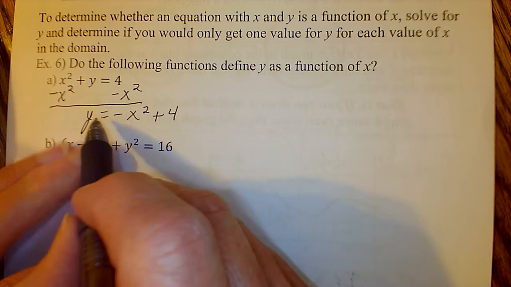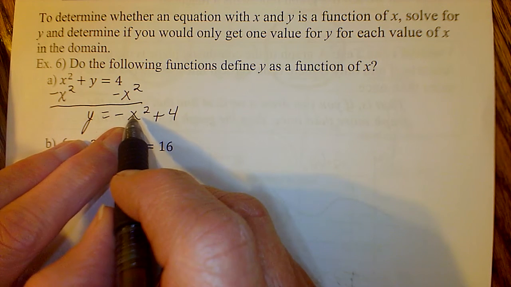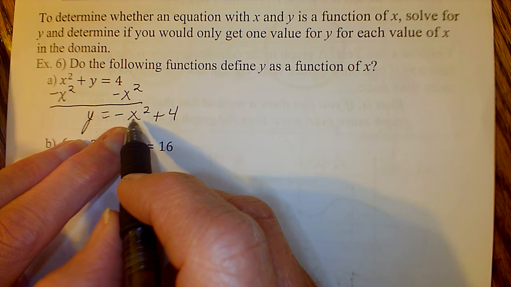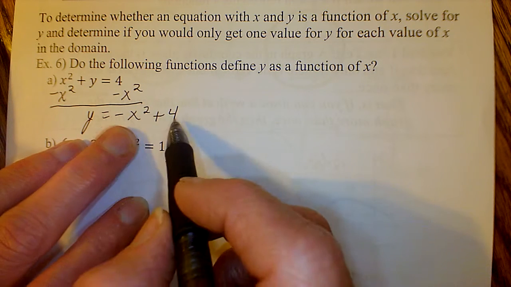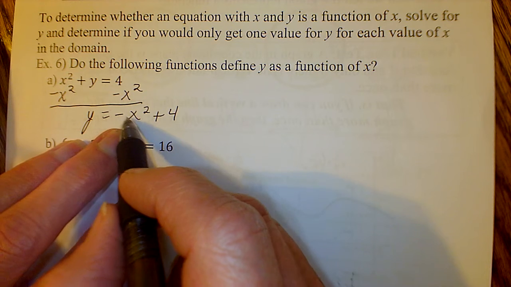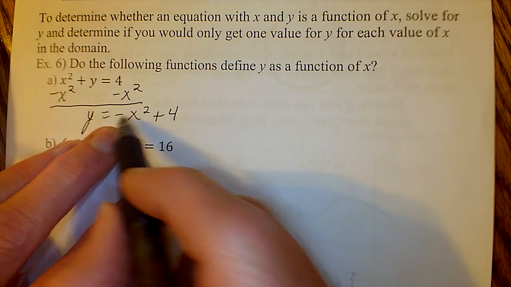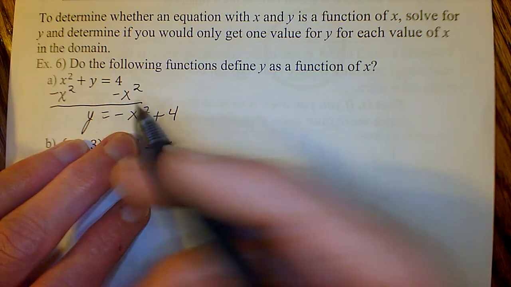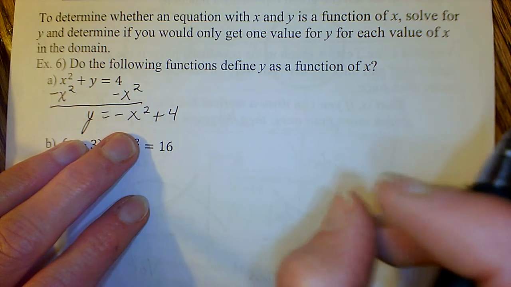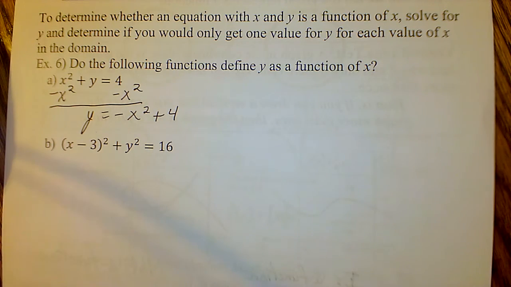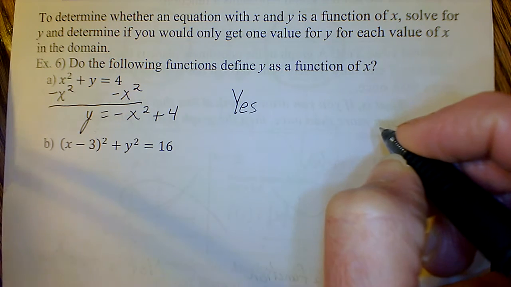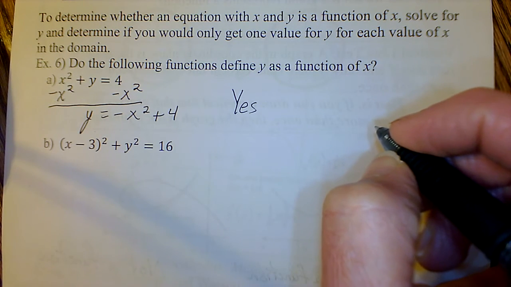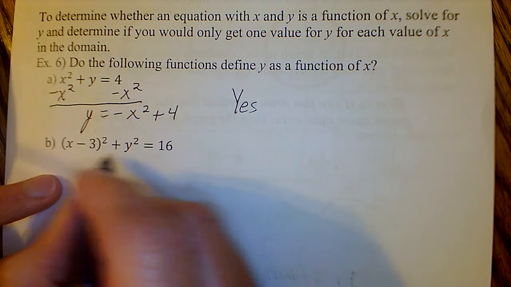And so now let's determine whether, when we plug anything in for x, we're going to get more than one value for y. Well, let's try and see. We could plug in 0, we're just going to get 4. If we plug in 1, we get 1 squared, and subtract 1 from 4, just 3. So yes, we're going to be fine. This one's a function because we're only going to get one value of y for each value of x that we put in there.